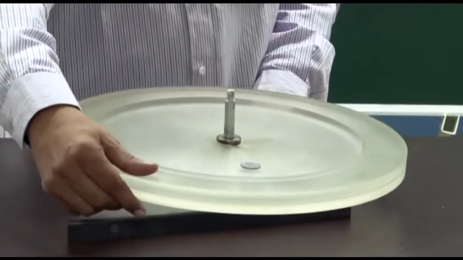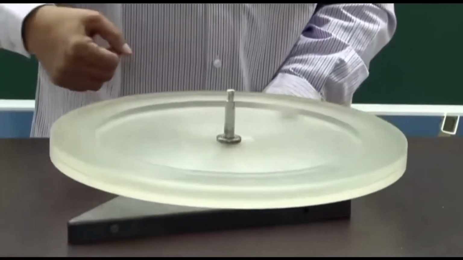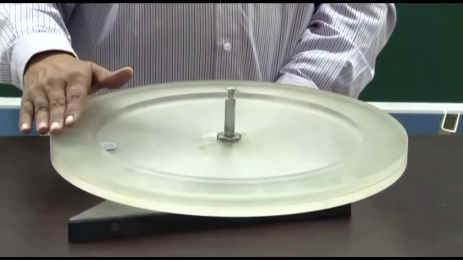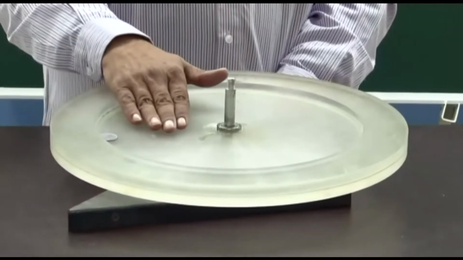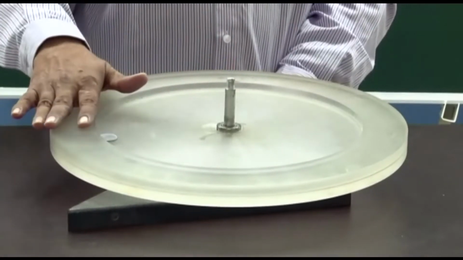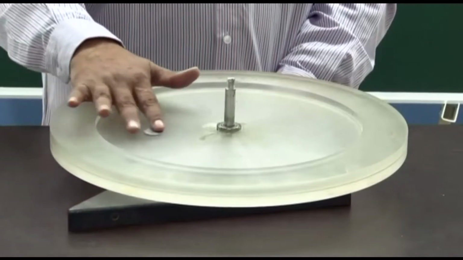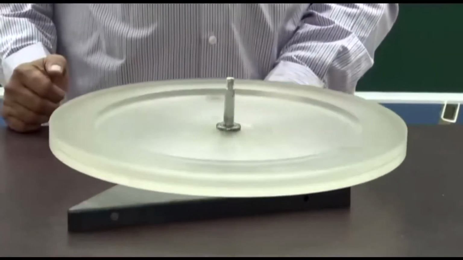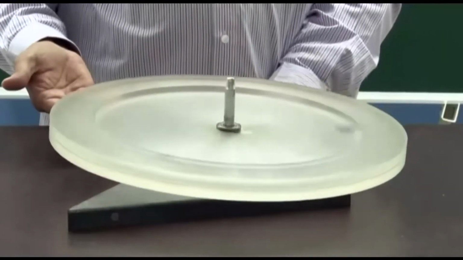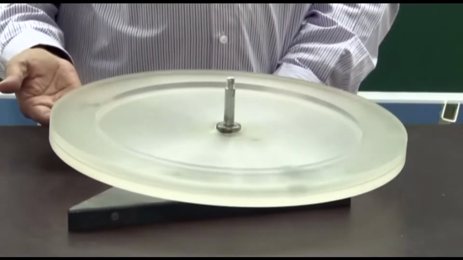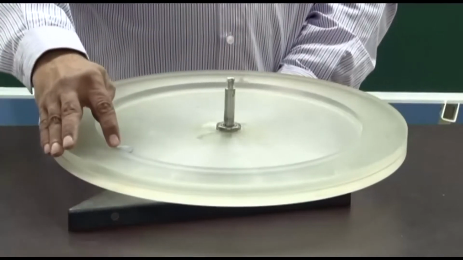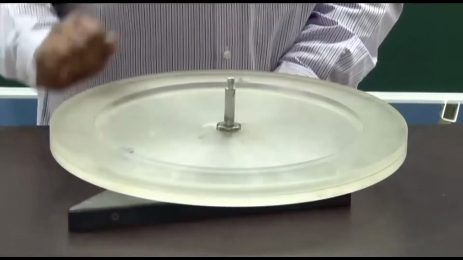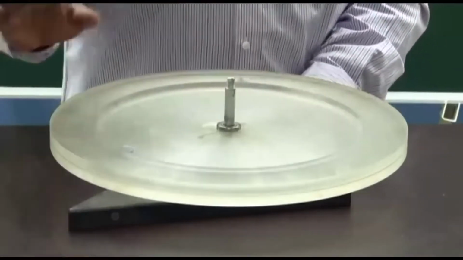So, let me give it a larger angular velocity, and you can see that this fellow has gone away from the axis. We placed it somewhere here in the middle, and now you see it is at the edge. Let us repeat. I start from here, give it an angular velocity, and you see where this coin is. This coin is right here at the edge. So, from this middle it has gone away. This is centrifugal force, it is going away from the axis.